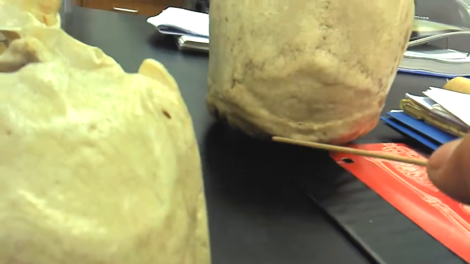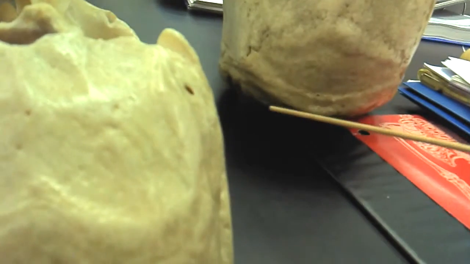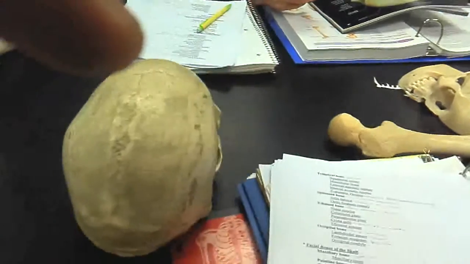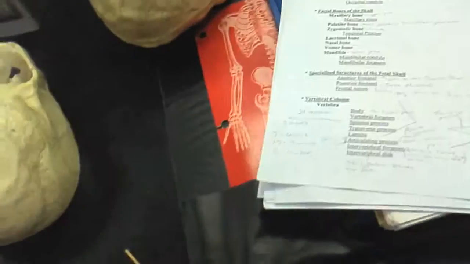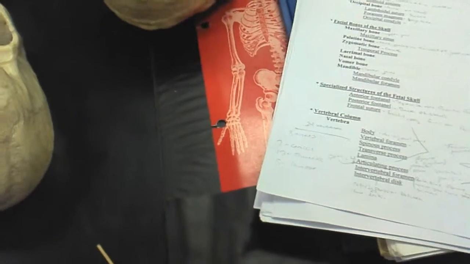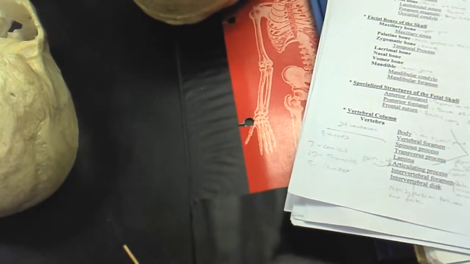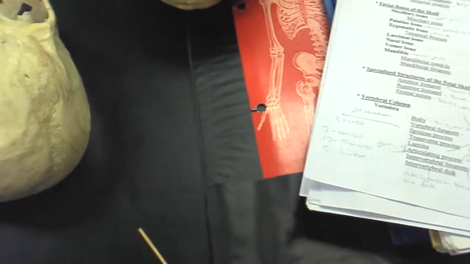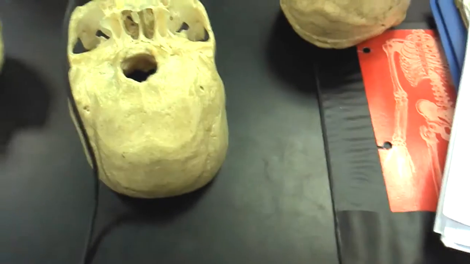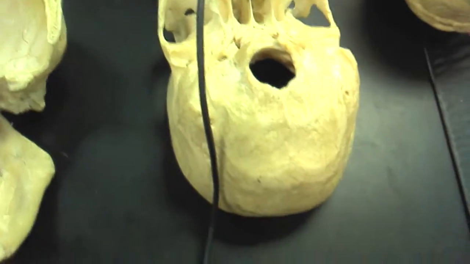Lambdoid. As far as the nasal concha, I'm not too sure where the nasal concha is. Is there another word for nasal concha? It's concha.